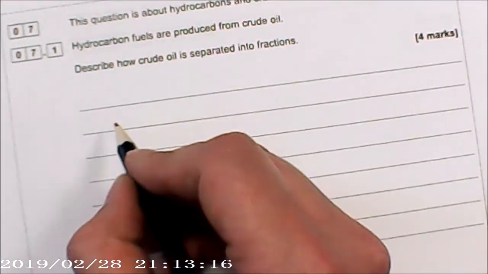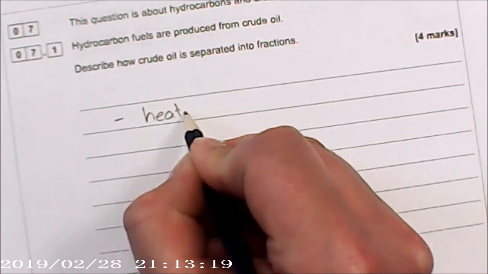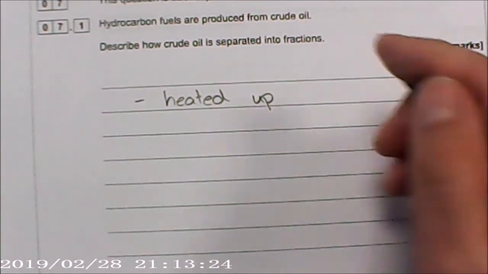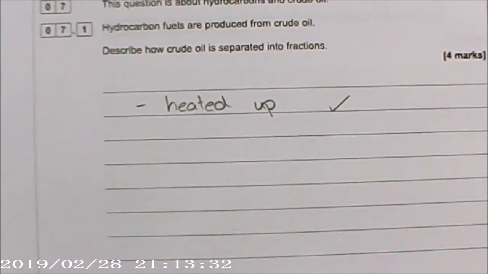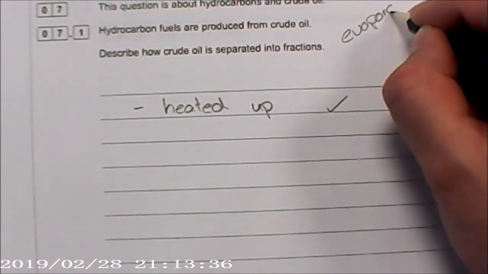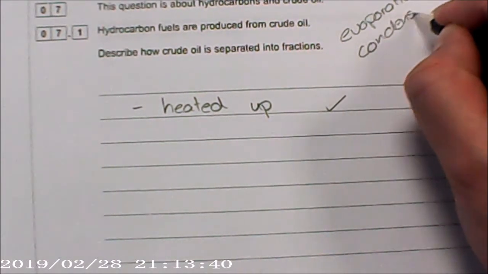So the first thing that happens to the crude oil is that it's heated up. You might have said that it is vaporized. Either one is going to get you 1 mark. That is the first step. We must make sure as well that we're talking about those 2 words that we kept talking about: evaporation and condensation.